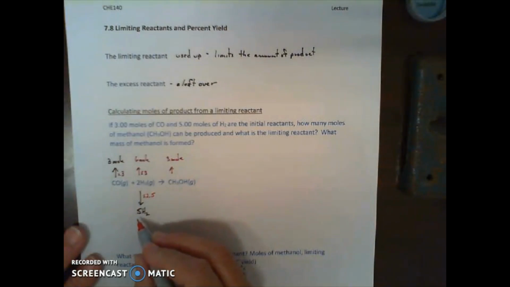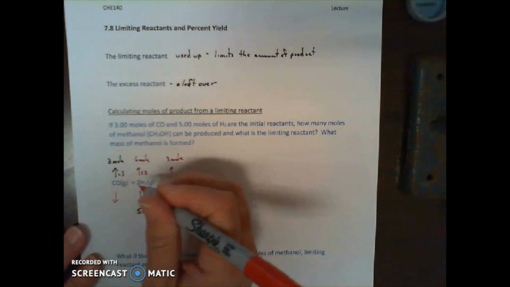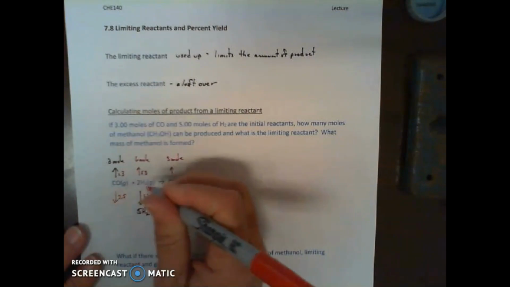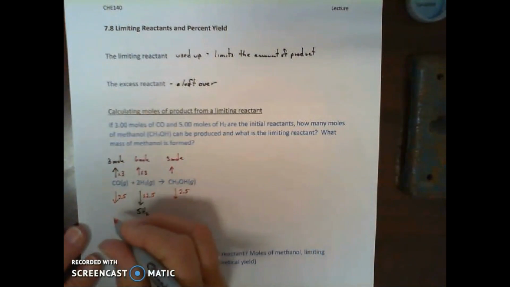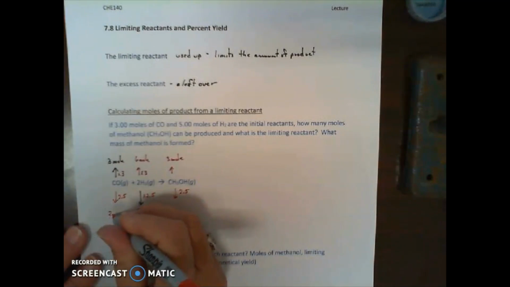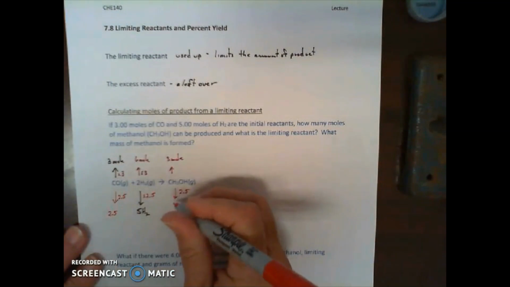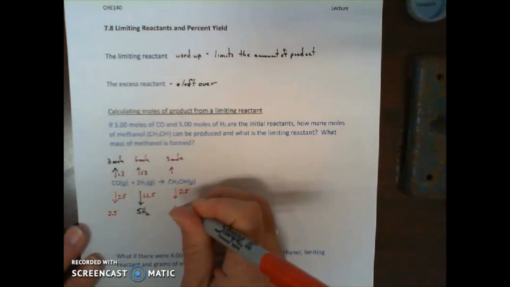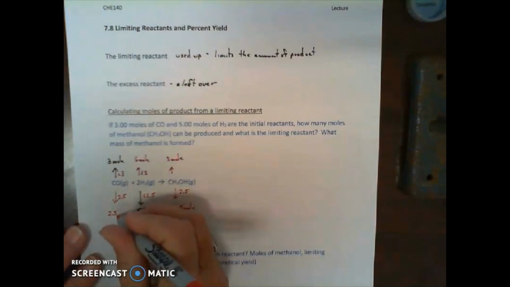So if all of the hydrogen is going to react, we would multiply everything by 2.5. We'd need 2.5 moles of the carbon monoxide, and we'd make 2.5 moles of the methanol.